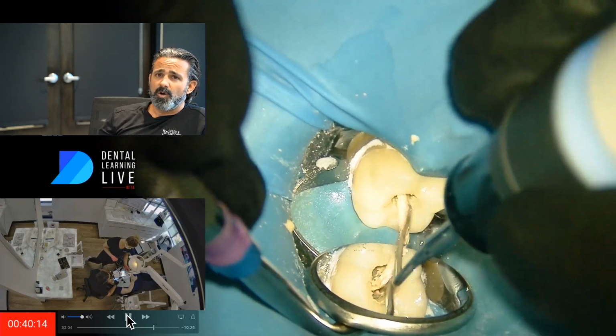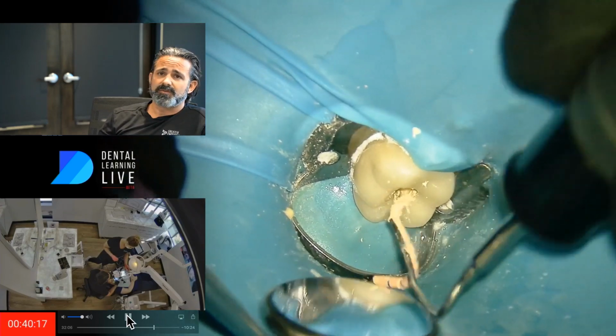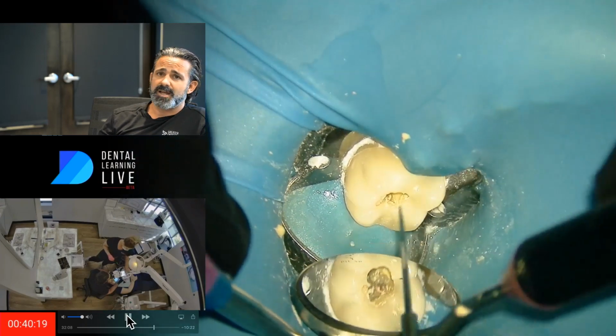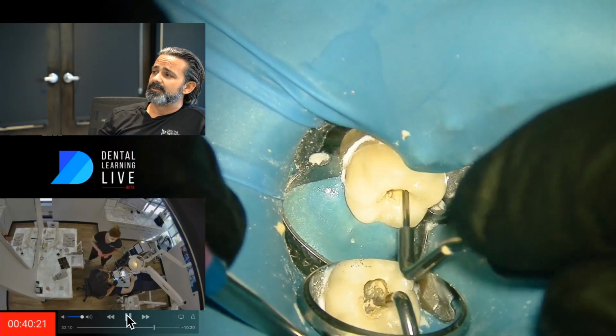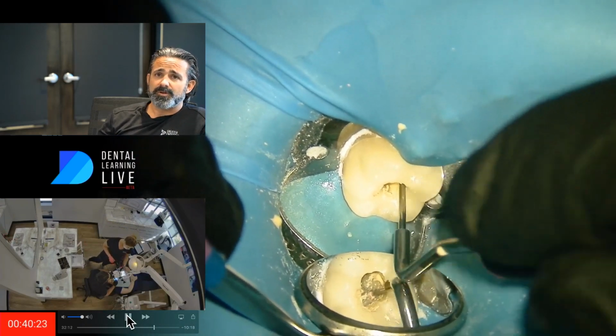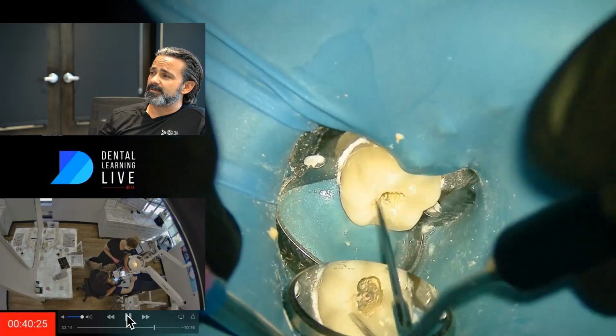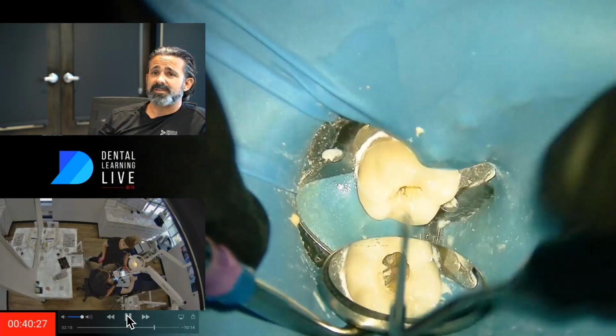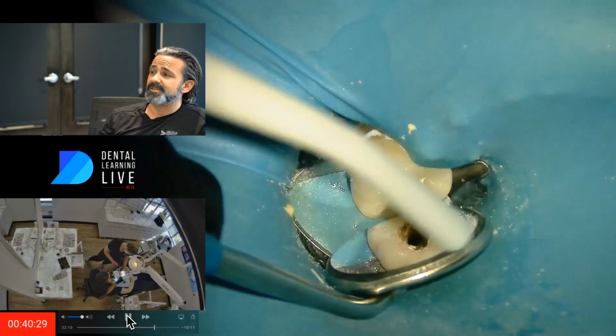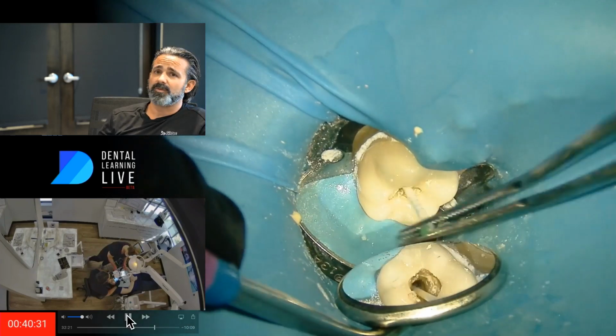So hopefully, by what we just observed, I've opened up an isthmus, but I don't know that yet. I'm just hoping for it, and hoping that I did a better job than the previous guy, and that we found the causative agent and cleaned it up for the patient's benefit.